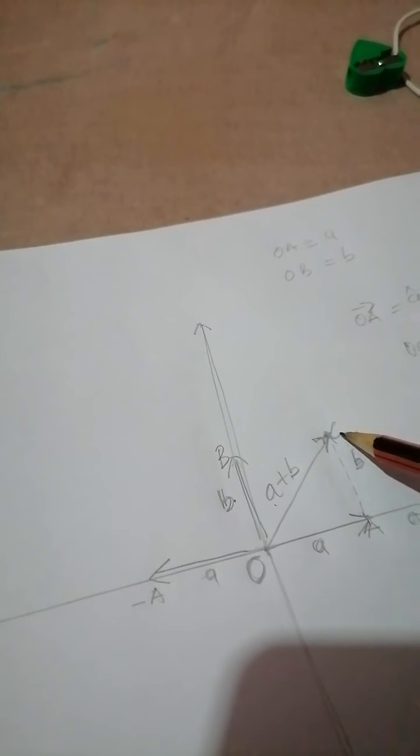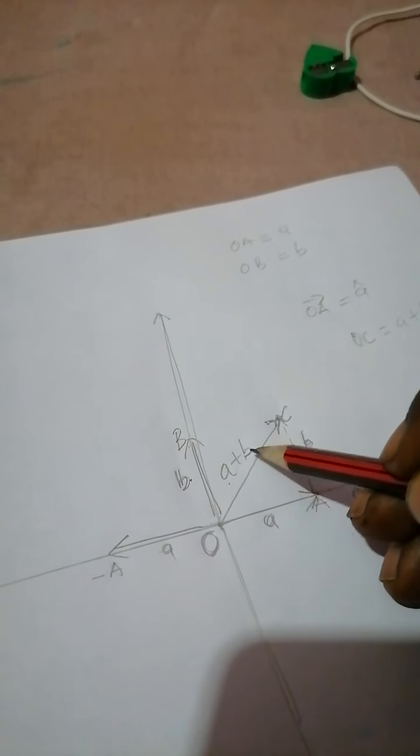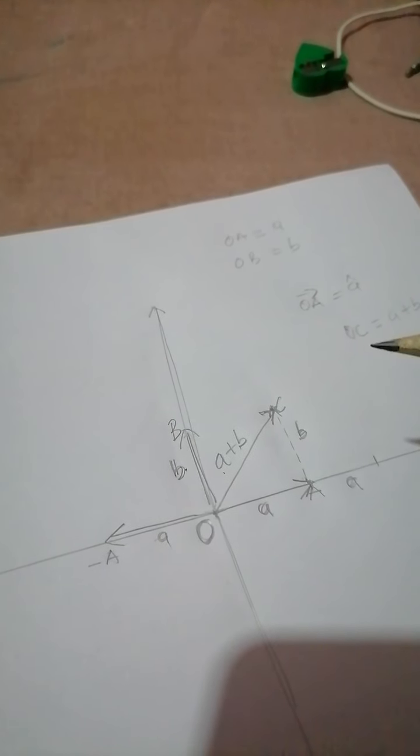So the magnitude of vector OC is A plus B. So if I want to indicate on the diagram, the vector OC is actually this vector A plus B. I hope you guys understand.